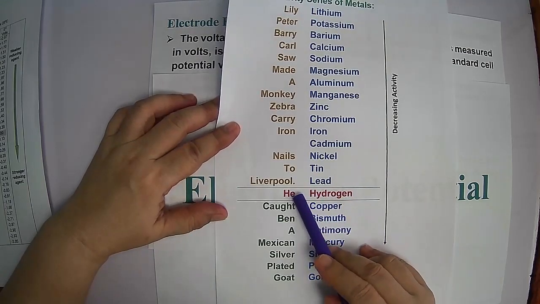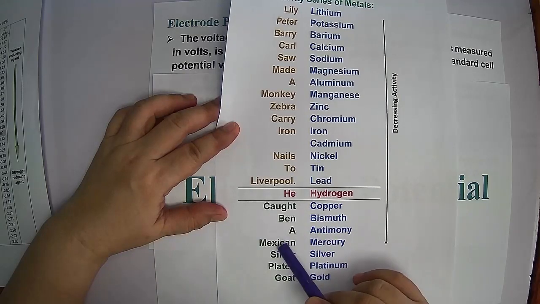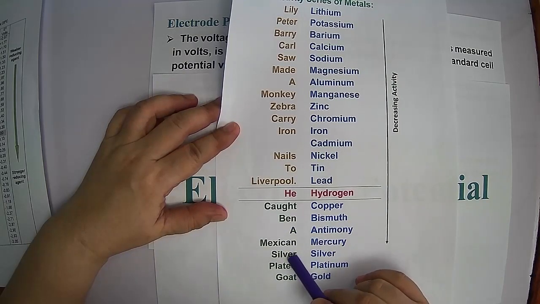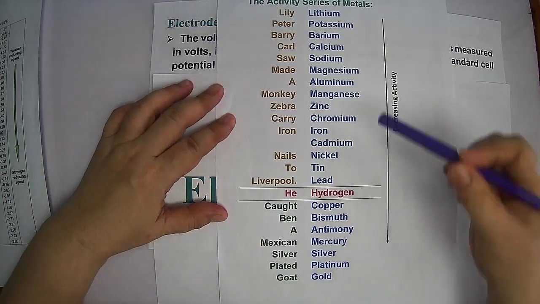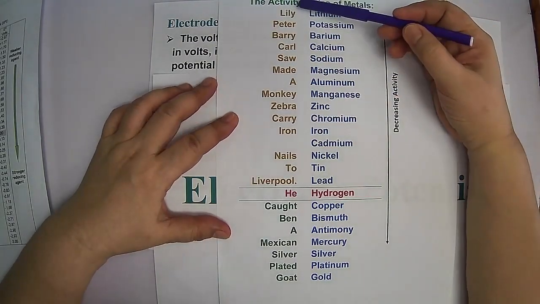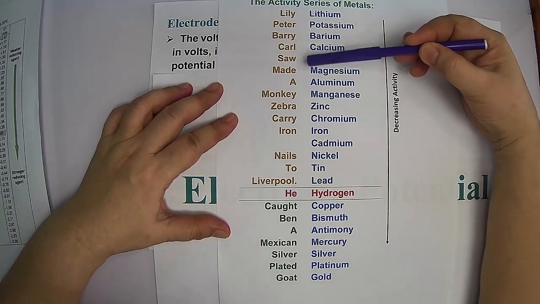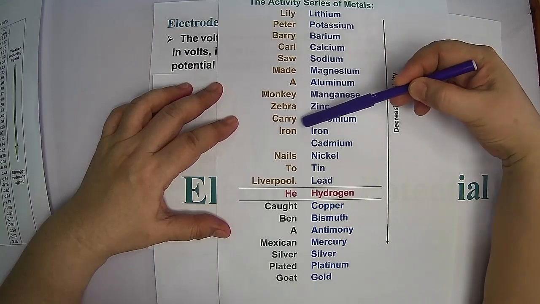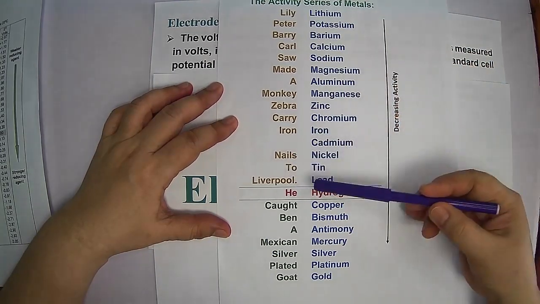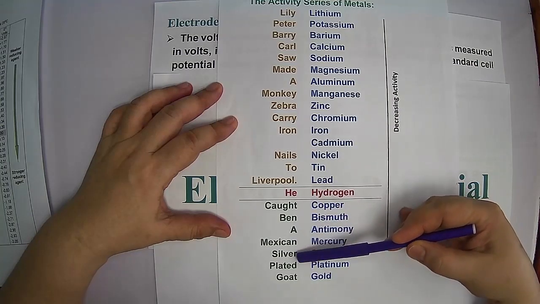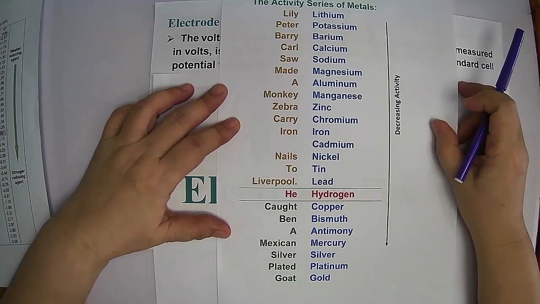Then we have He, Caught for copper, Ben for bismuth, a for antimony, Mexican for mercury, Silver for silver, Plated for platinum, and Gold for gold. So it rhymes this way: Lily, Peter, Barry, Saw, Carl, Made a monkey, Zebra, Carry, Iron, Sea, Nails, Two, Liver, Full. He, Caught, Ben, a Mexican, Silver, Plated, Gold. You may start memorizing it by heart.